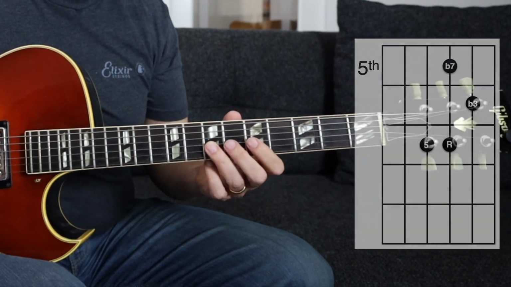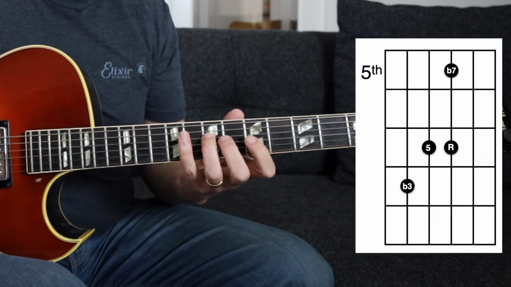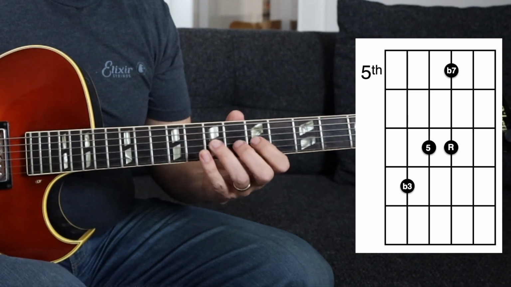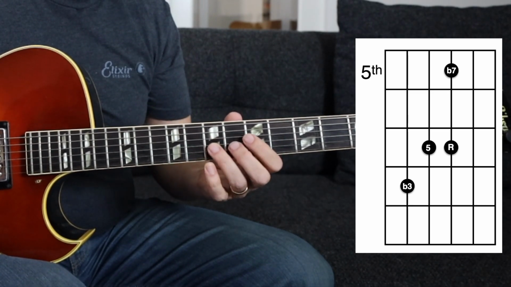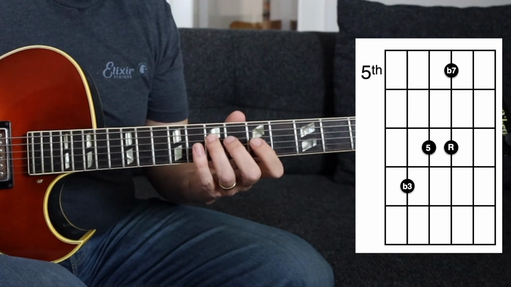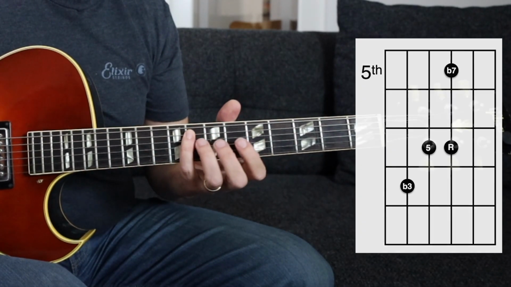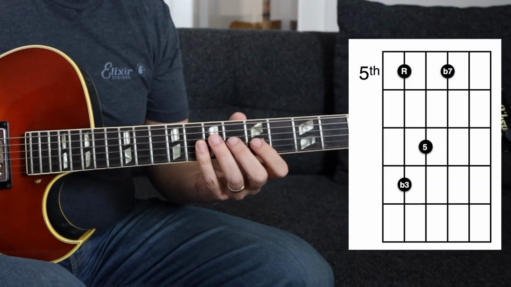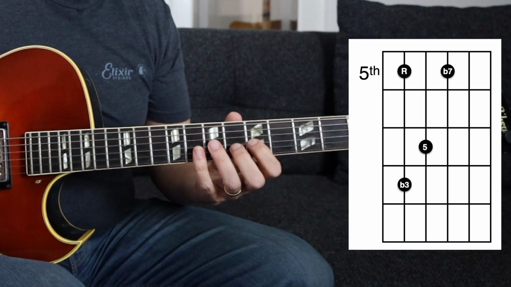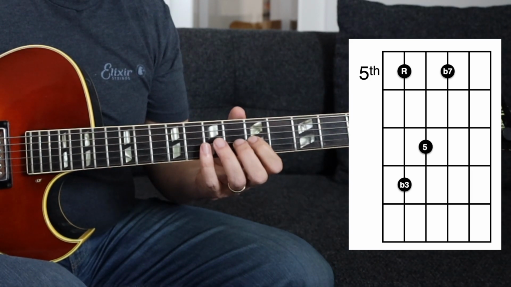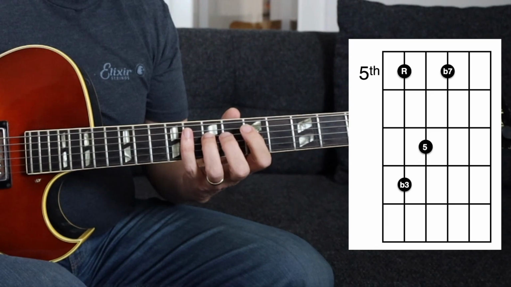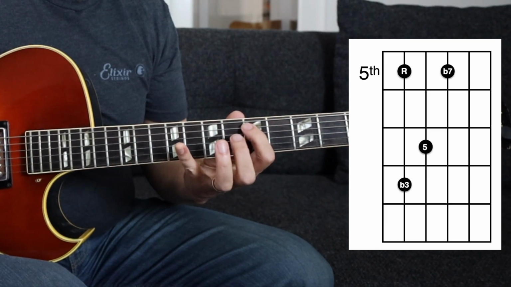And then the next one would start on the root and would be 7th fret, 5th fret, 7th fret, 8th fret, and that's D, C, A, F. And then the last one starts on the C at the 5th fret of the 3rd string, A, F, D. Okay, now we have 10 different starting points that we can use over the D minor 7 chord.